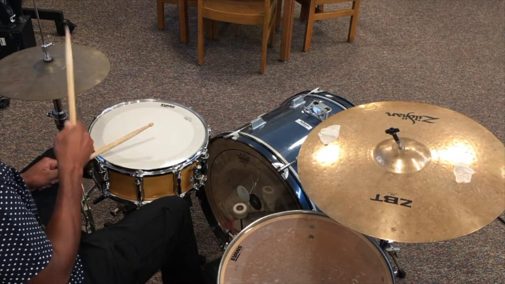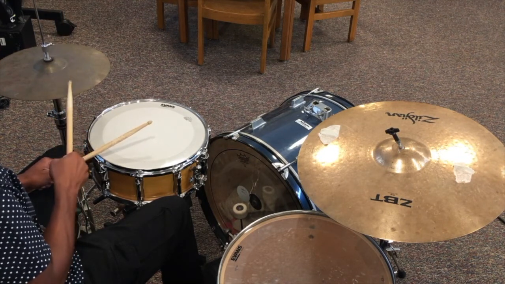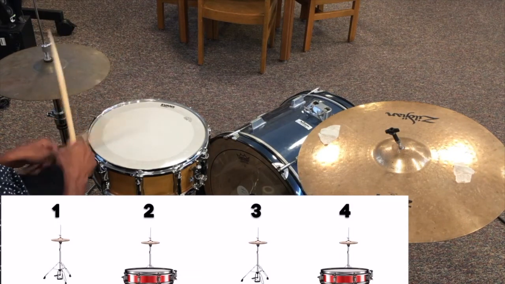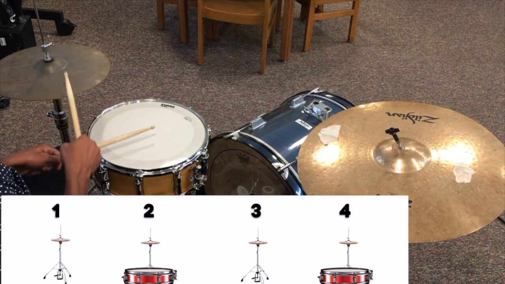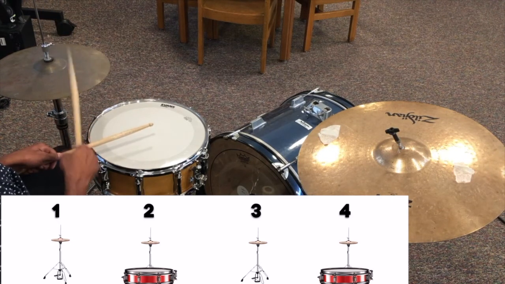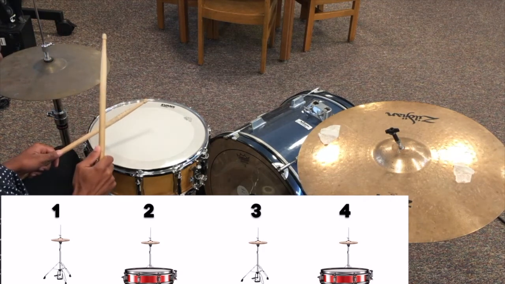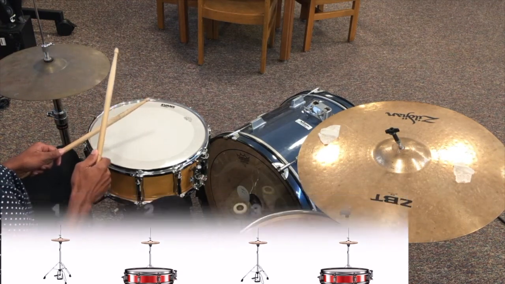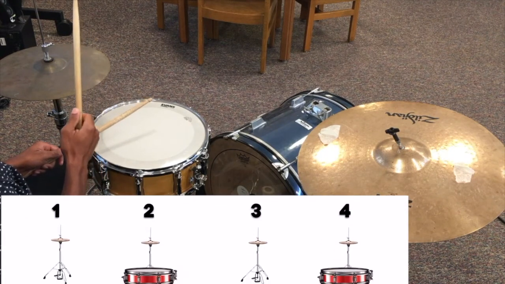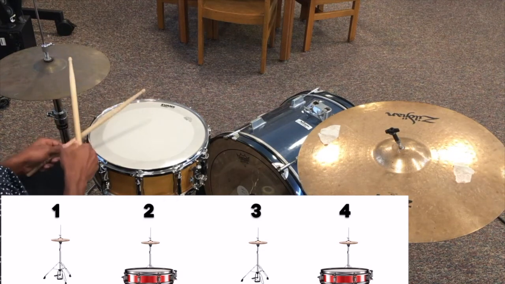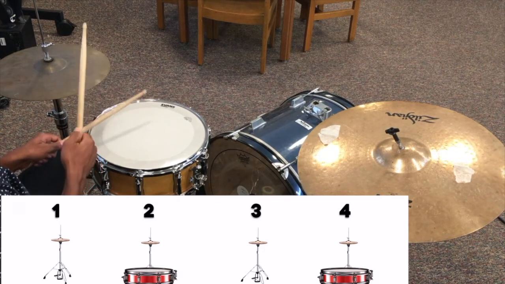1, 2, 3, 4. 1, 2, 3, 4. I'm going to go back and play again, but a little slower. Notice that when I am on number 2 and number 4, my hi-hat and snare, the sticks are going down at the same time.